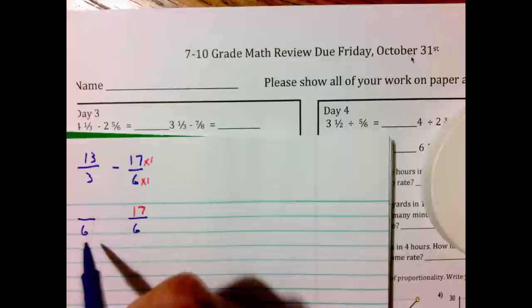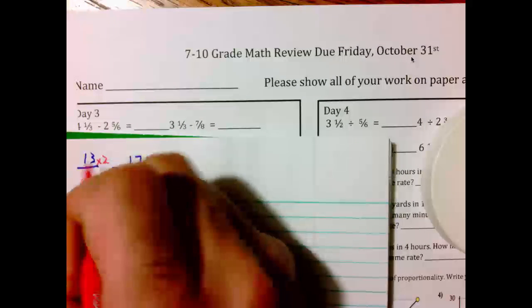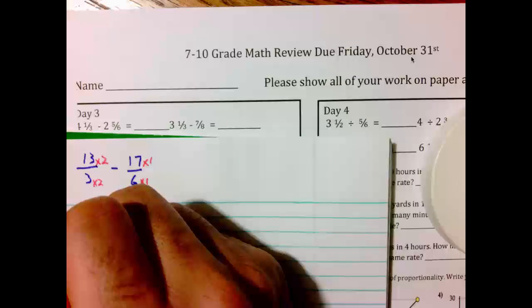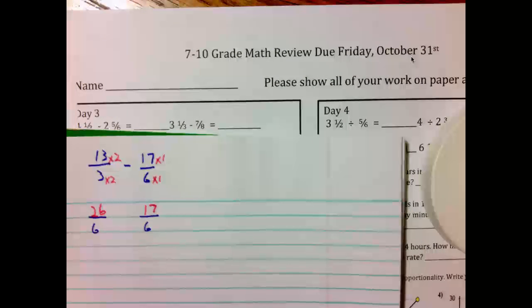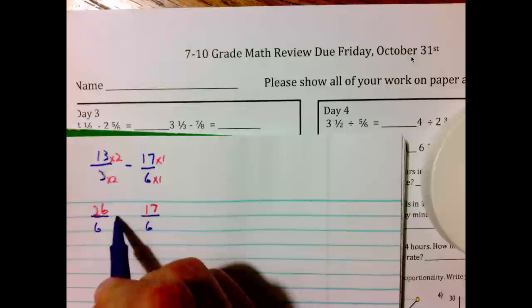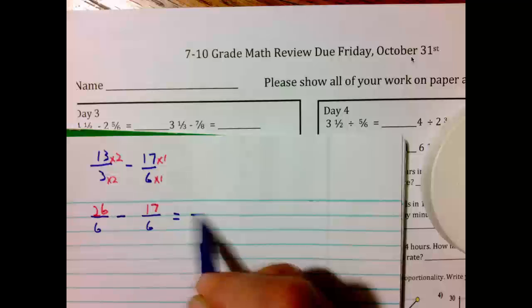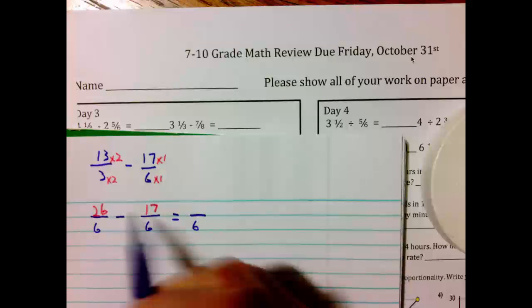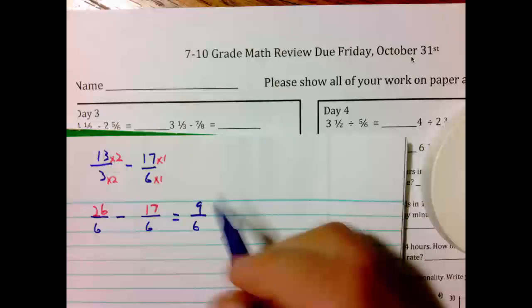Three times what gives 6? 3 times 2. Thus, we multiply the numerator by that 2 as well. 13 times 2 is 26. Now we have our common denominator. We can simply subtract the numerators. 6 remains the same. 26 minus 17 is 9.